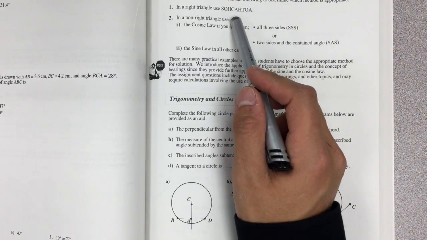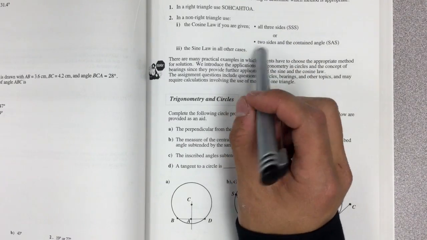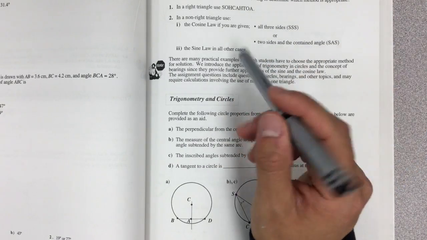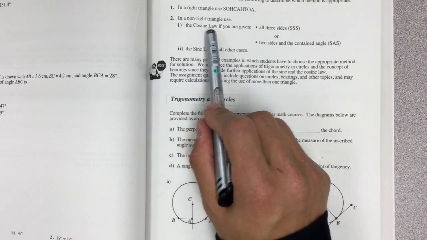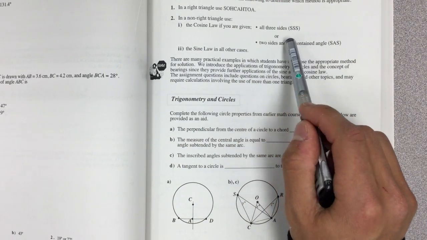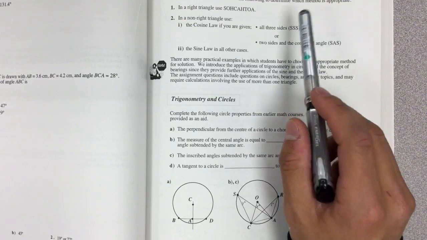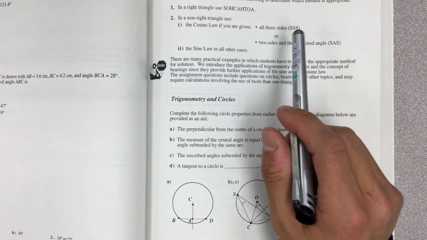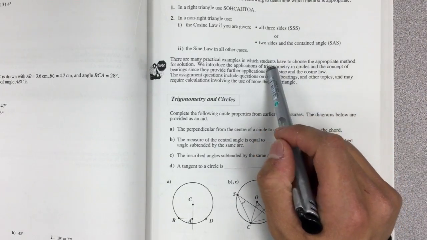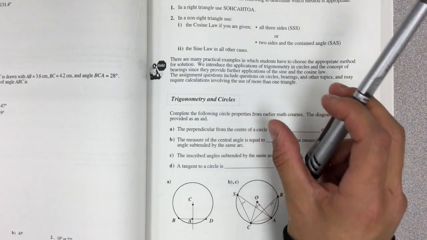So we could use SOHCAHTOA. If we have a non-right triangle, we could use the sine law or the cosine law. We would use the cosine law if we have all three sides. If we have all three sides, we can find the angle. Or if we have two sides and a contained angle, or an angle in between two of the sides that we have.